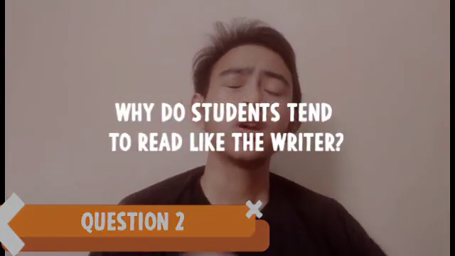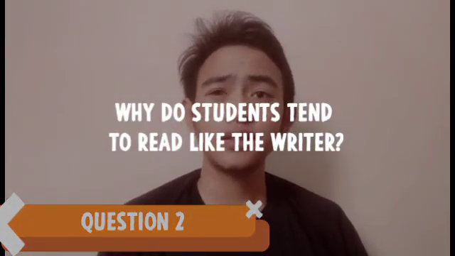Question number 2. Why do students tend to read like a writer? Learners notice that there is something they do not know. When writing, they read like a writer, giving attention to how others say what they wanted to say. This is often referred to as moving from semantic to syntactic processing.